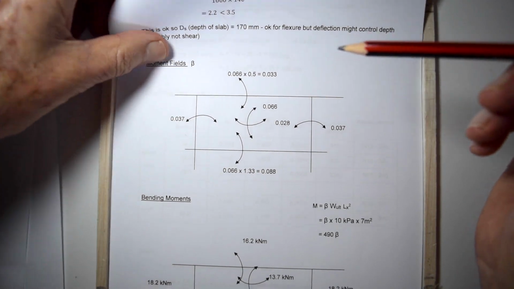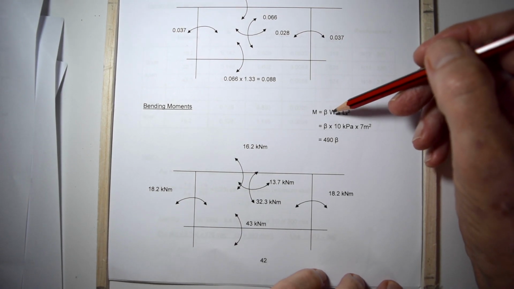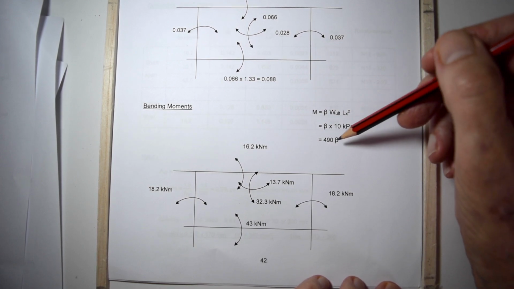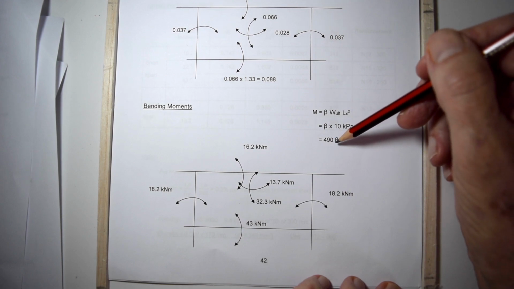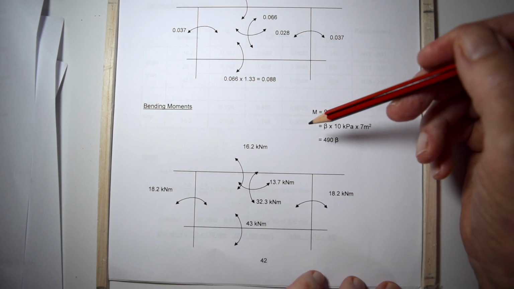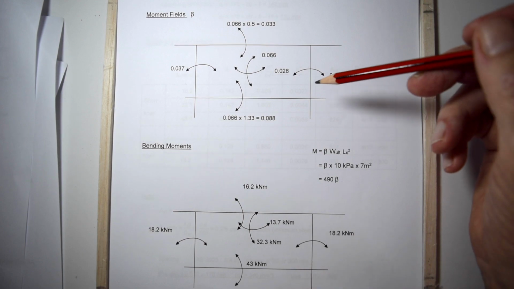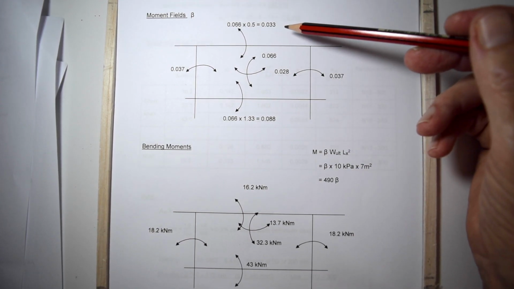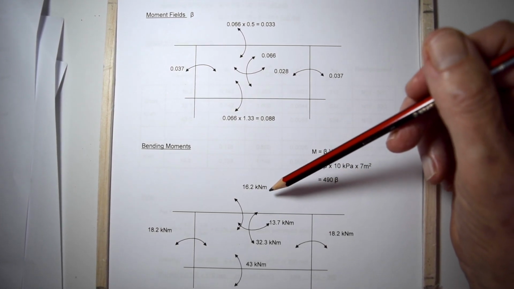From this, we can now compute our bending moments. And how do we do that? The bending moment is beta times the ultimate load times the span squared. And we then get an answer in terms of beta being the moment. So we've got 490 beta. So going through this now, and I think you can see the whole thing, we start multiplying the 0.033 by 490. Gives us 16.2 kilonewton meters.